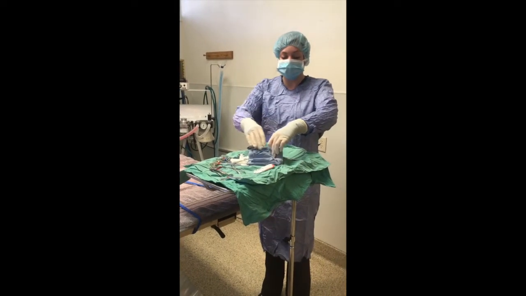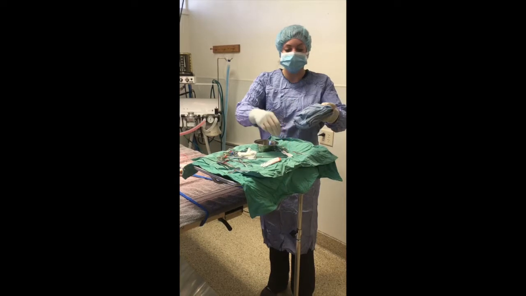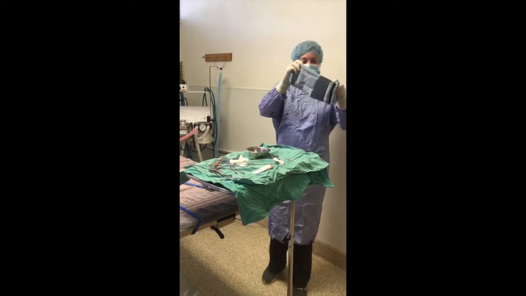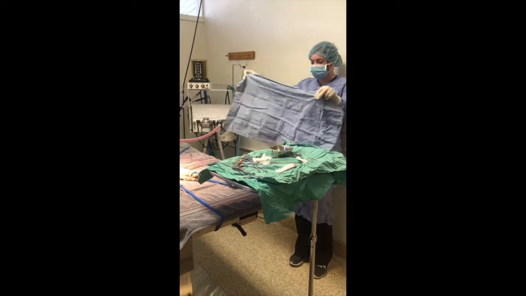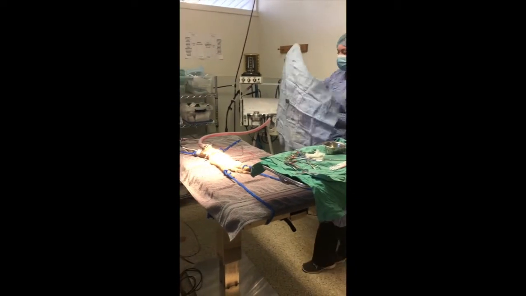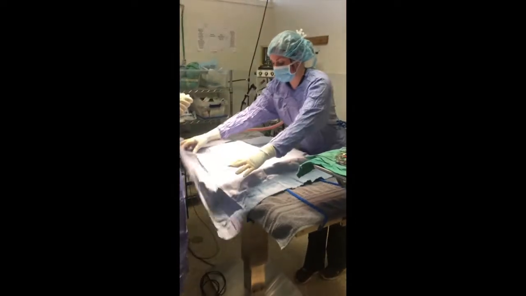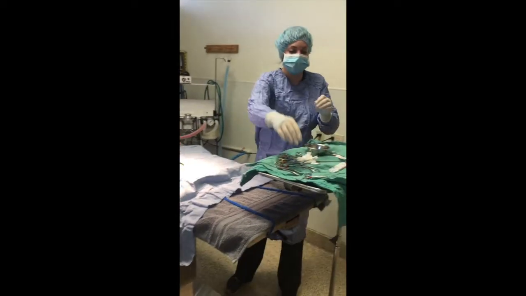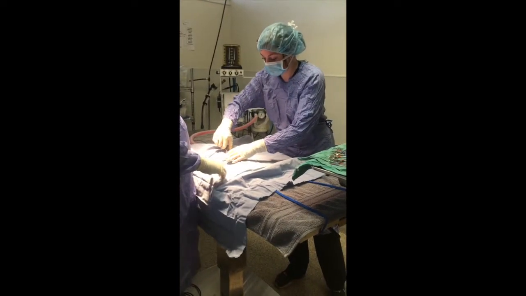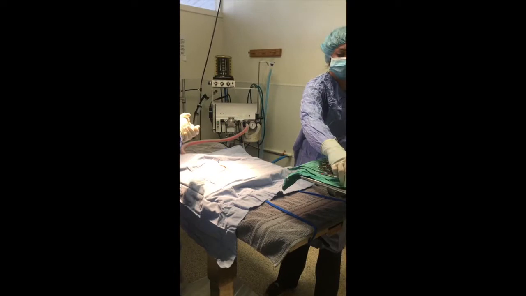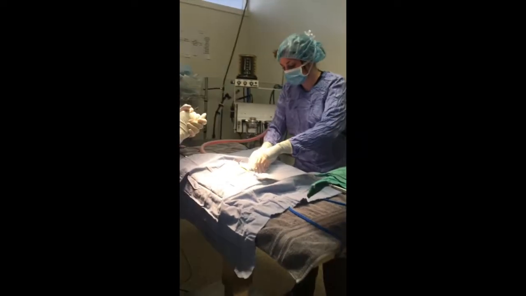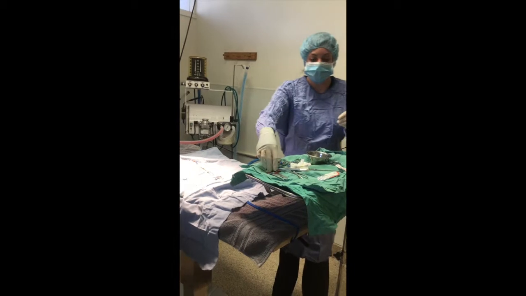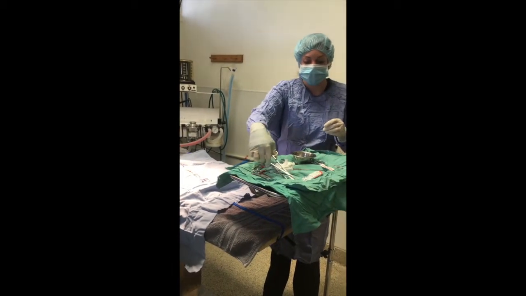Alright, so I'm going to go ahead and demonstrate draping the cat. So our pack is sterile. Where the doctor is going to make this incision, I'm going to go ahead and clamp it in place. Alright, we now have the drape in place. Now I'm going to go ahead and attach my blade to the scalpel handle.